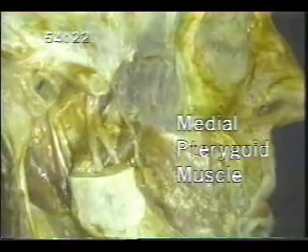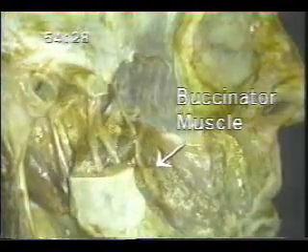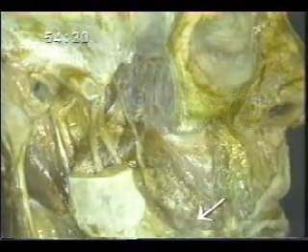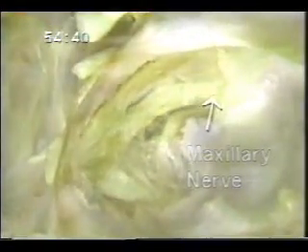It slopes downwards and outwards towards its insertion on the medial aspect of the mandible. This muscle is the buccinator. Now that we're oriented, let's look at the maxillary nerve. As we've seen, the maxillary nerve runs forwards from the trigeminal ganglion and enters the foramen rotundum, which is here.